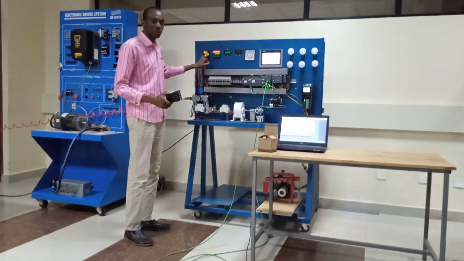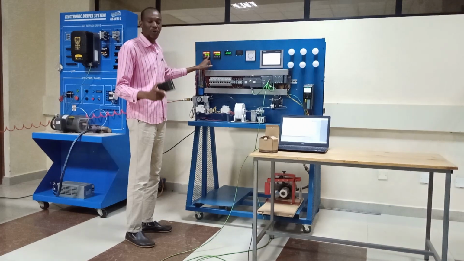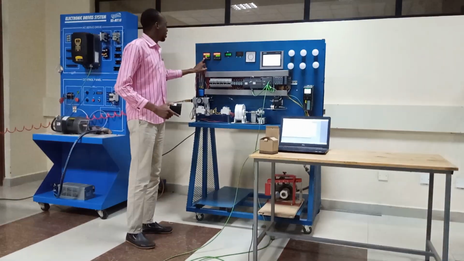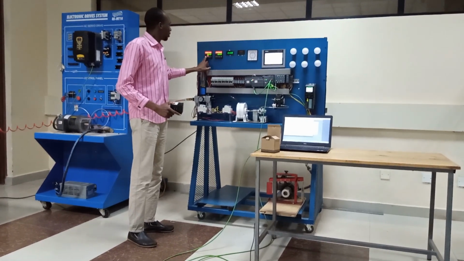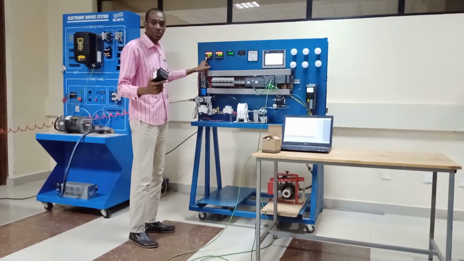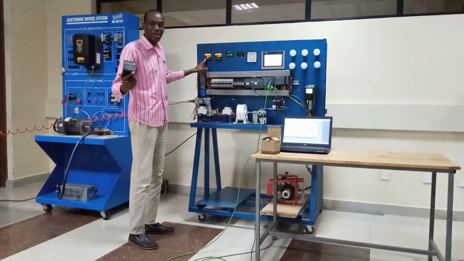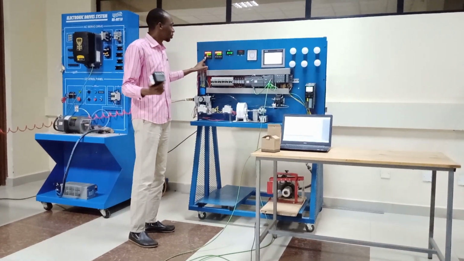You have to set your 4 milliamps according to the function of the manufacturer. Then the high value of the analog is also a function. You set that function according to the 20 milliamps you should get in output.